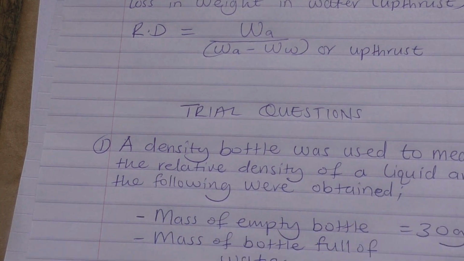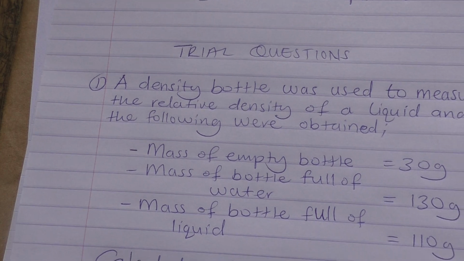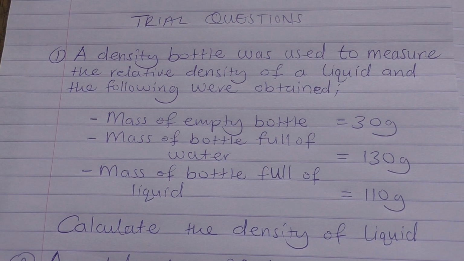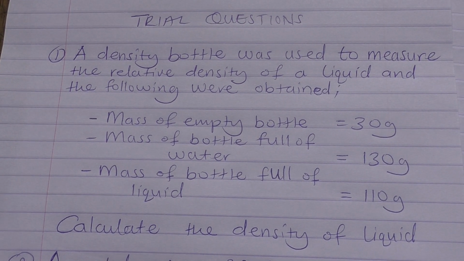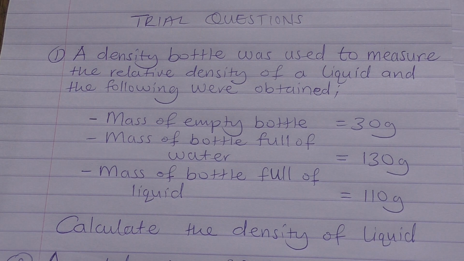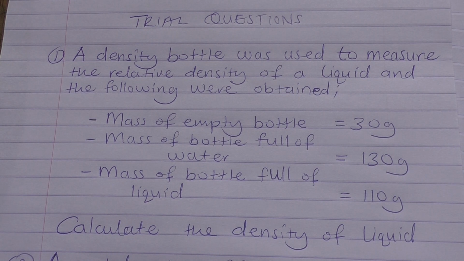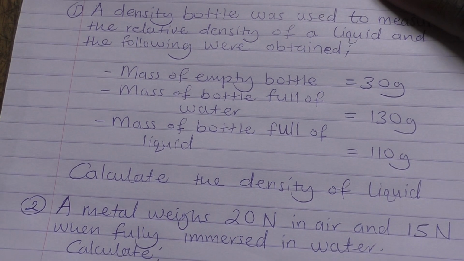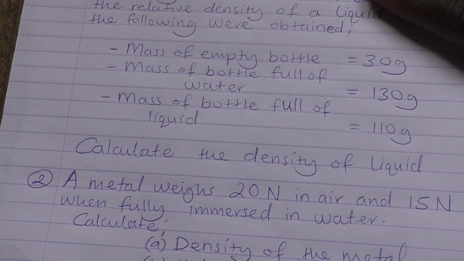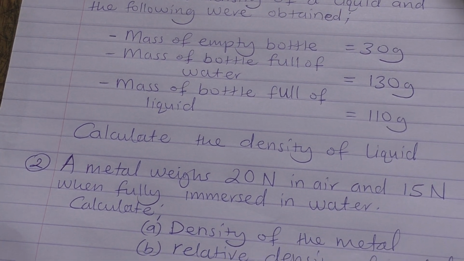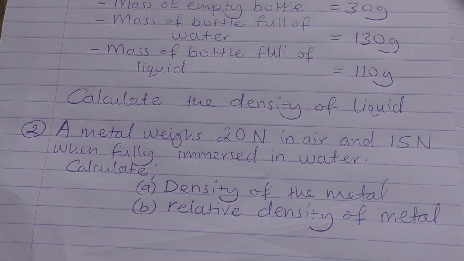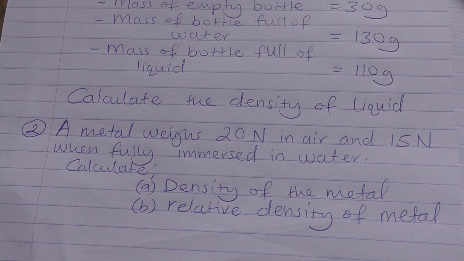And therefore, as we are summarizing, we must take our assignment. So there are 2 numbers here as your trial question. That is number 1. Please try it out and see if at all you have acquired the knowledge on how we use the density bottle and how we use Archimedes' principle in calculating relative density of liquid and solid respectively. That is our second number 2.